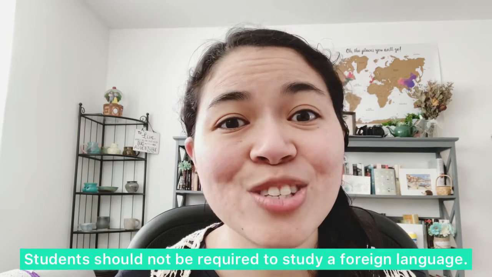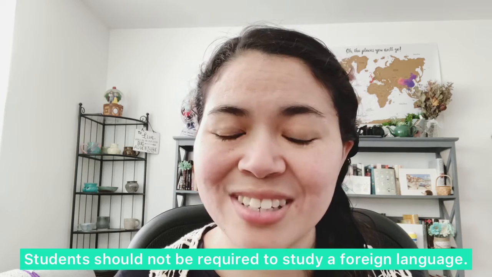If I don't agree with this, I can say, students should not be required to study a foreign language. I simply added the word should into my argument to make it more compelling while recognizing this is a hypothetical situation. This is an easy way to avoid using I in your statement. It's also important to follow up your argument with compelling reasons.